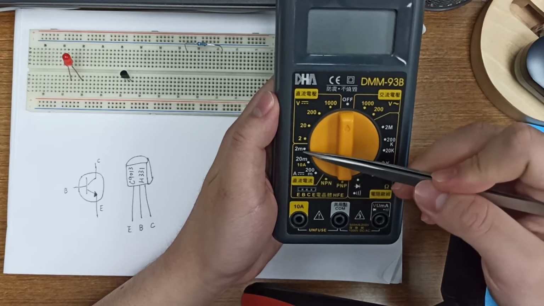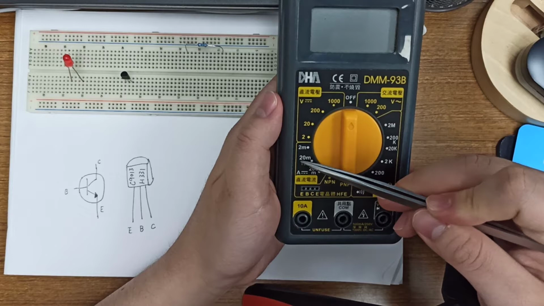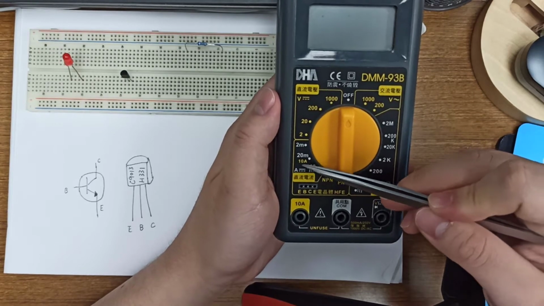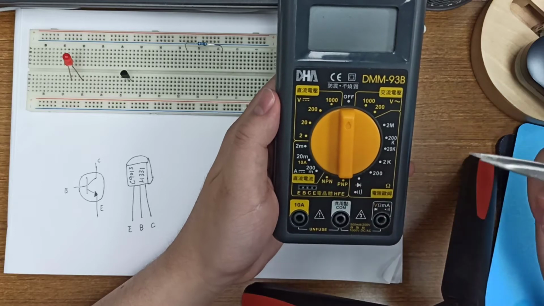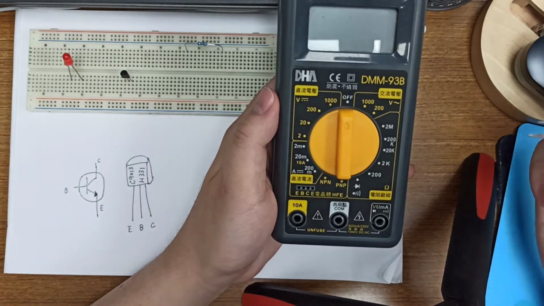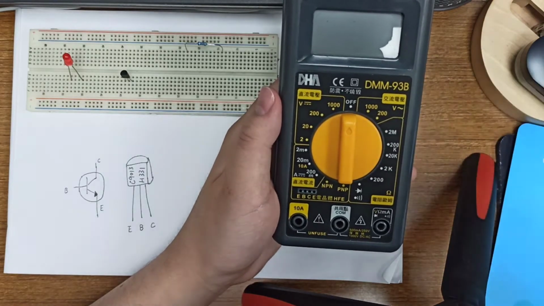The current also has 2 milliampere, 20 milliampere, and 200 milliampere, and this one is 10 ampere. Be careful when measuring the current, since if you have a wrong connection or wrong direction, it will break the multimeter.